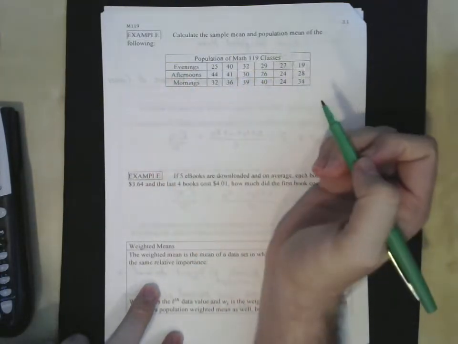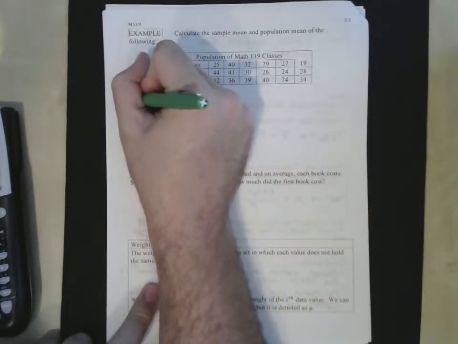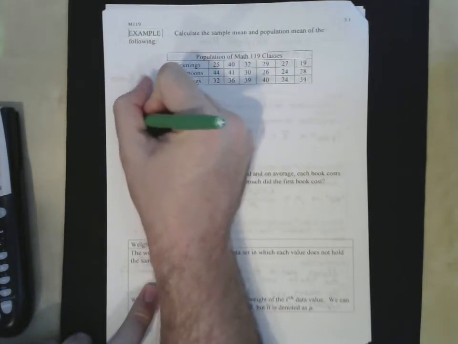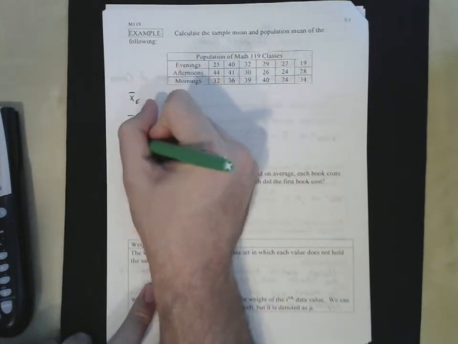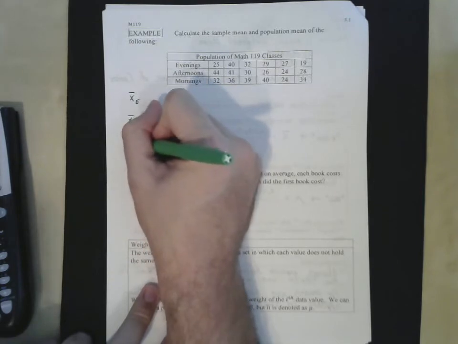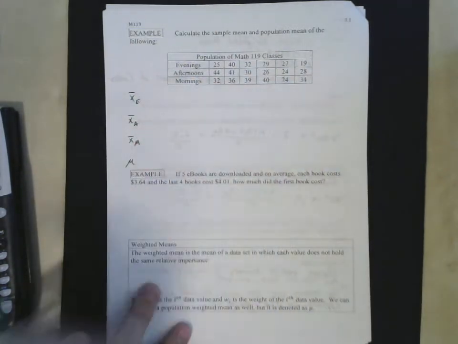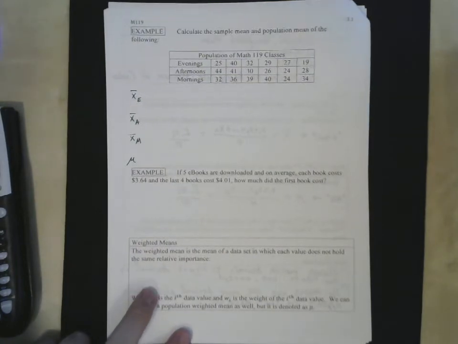So we have three statistics. All of them are going to be X bars: X bar for the evening, X bar for the afternoon, and X bar for the mornings. And then once we have those, we will need mu, which will encompass everything.